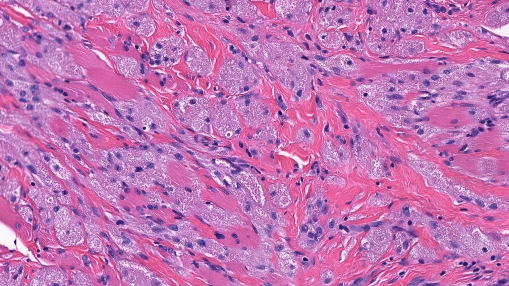But I would order an S100 and/or SOX10 to confirm. And what a surprise! This is indeed an example of a granular cell tumor, a largely benign tumor thought to be of Schwannian origin. It can occur in a wide variety of locations, including skin and soft tissue, oral mucosa, and less commonly visceral sites.